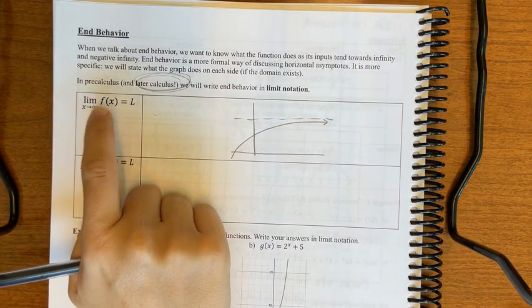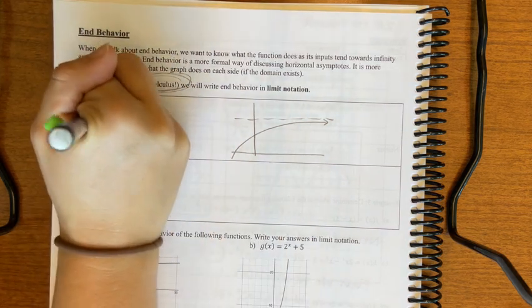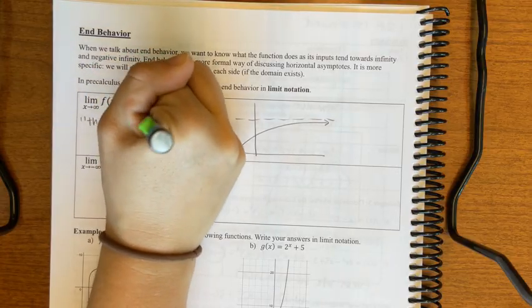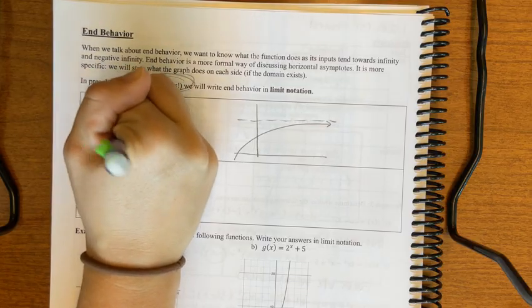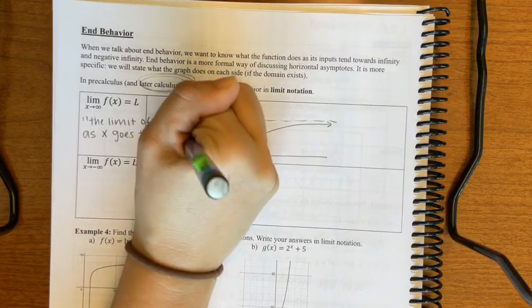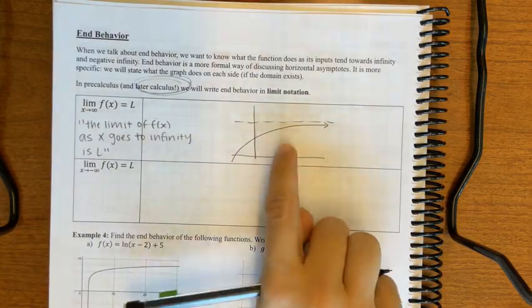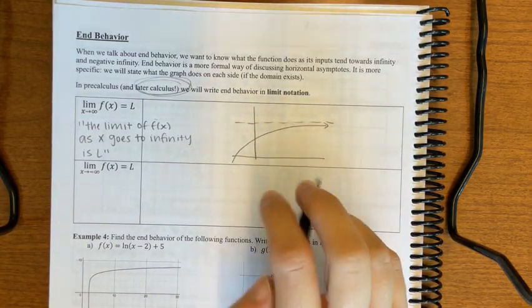the limit of f of x as x goes to infinity is L. Let me write that out. On our graph, I can see that my function looks like it's approaching some sort of horizontal asymptote.